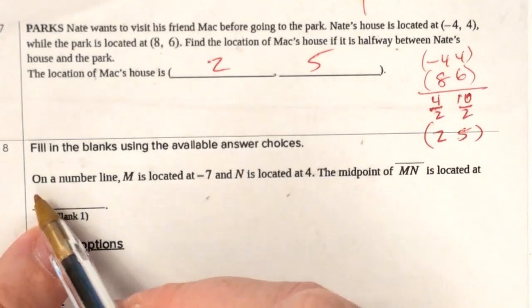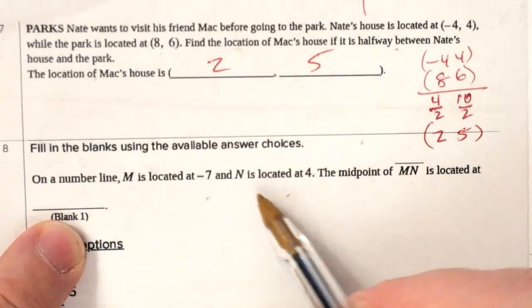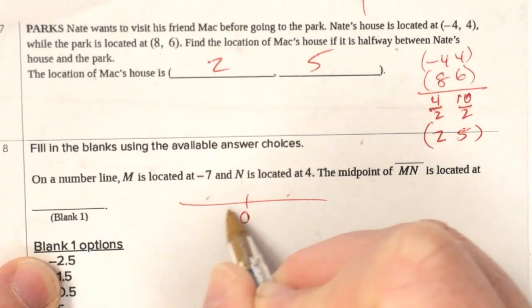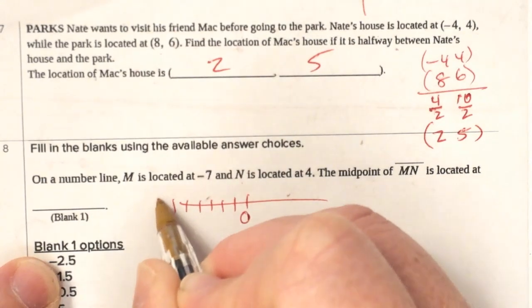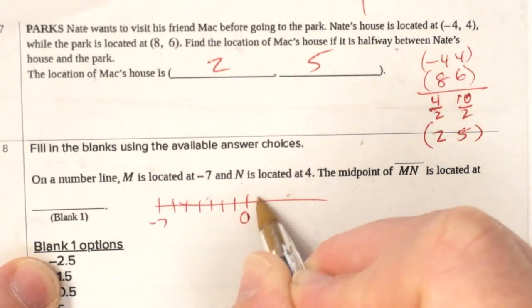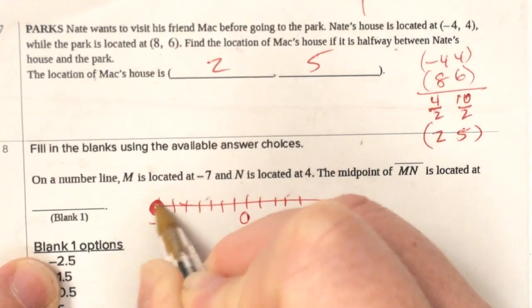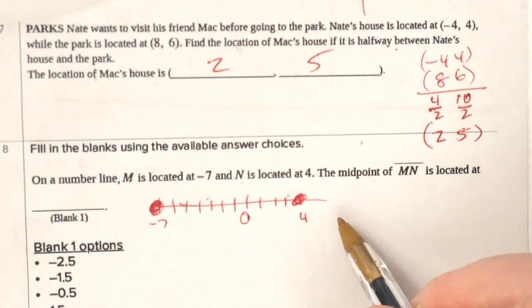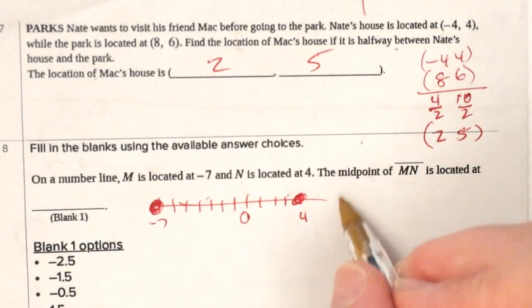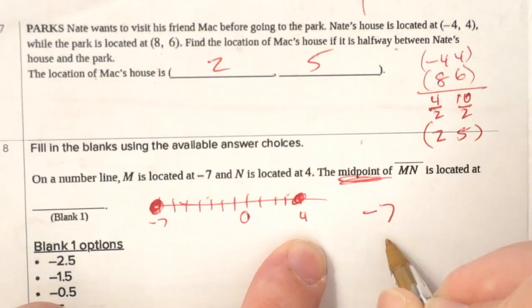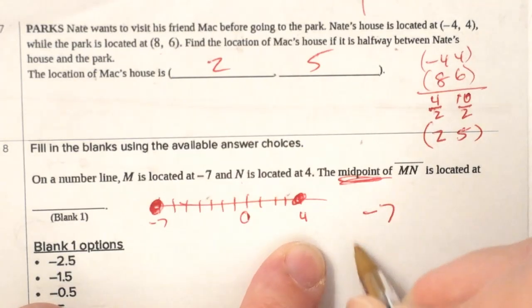Number 8. On a number line, M is at negative 7 and N is at 4. So on a number line, here's 0, 1, 2, 3, 4, 5, 6, negative 7, and 1, 2, 3, 4. All right, so we're here and we're here. We want the midpoint. So we have negative 7, that's our first point, and we have 4.